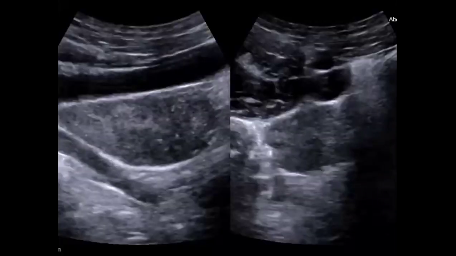So this 16-year-old female comes with primary amenorrhea. Ultrasound is done, and the uterus is absent. Any thoughts? Is it the Mayer-Rokitansky-Küster-Hauser syndrome? That's exactly right. Well, it could be Mullerian agenesis, or there could be some kind of ambiguous gender thing. Did they do chromosomal analysis? Are they truly female?